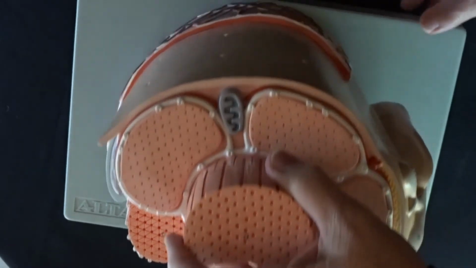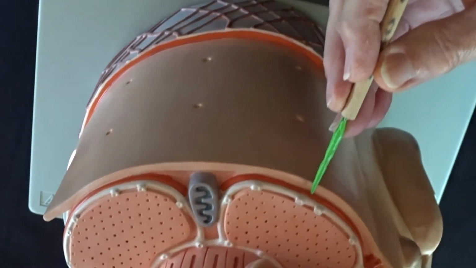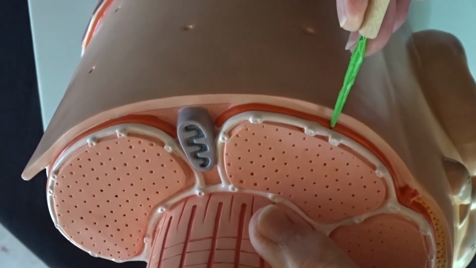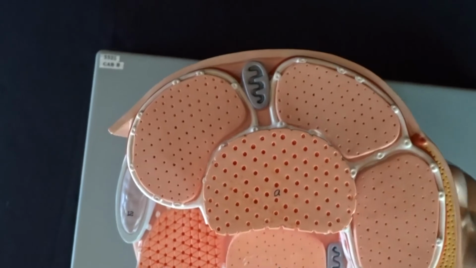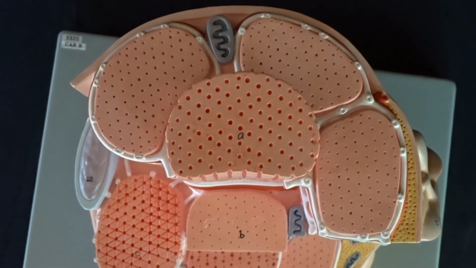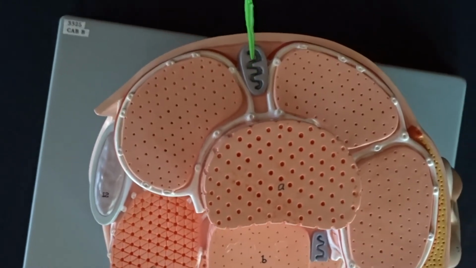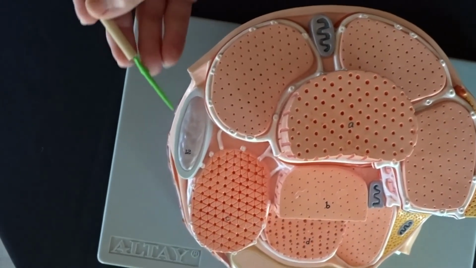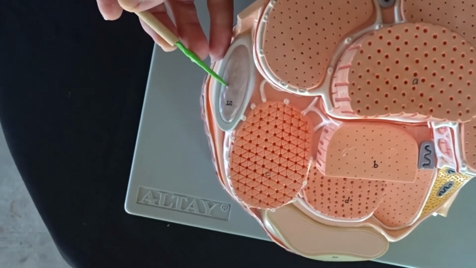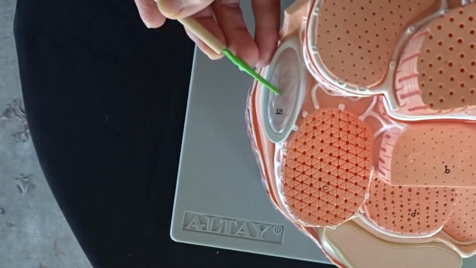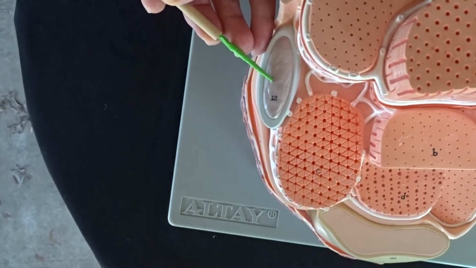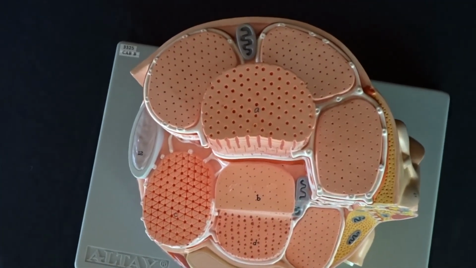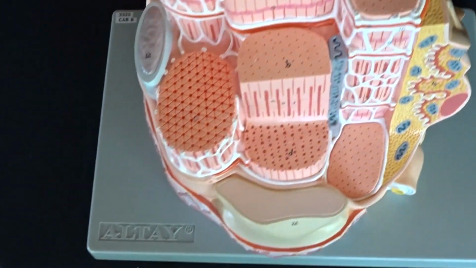And let me tilt this just a little bit up so you can see. Yep, see the red there? That's the T-tubule. So we've got a terminal cisterna, a T-tubule, and then the other terminal cisterna which would be underneath. You can see again mitochondria tucked in between the myofibrils, and this structure over here is one of the many nuclei that this skeletal muscle fiber will have. And I think that's all we can see on this particular muscle fiber model.